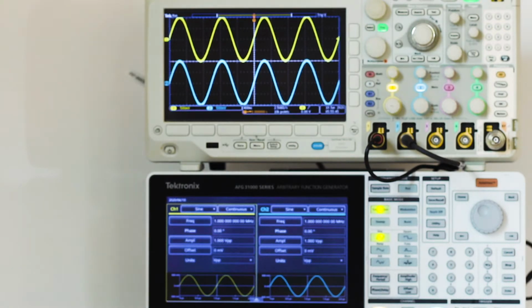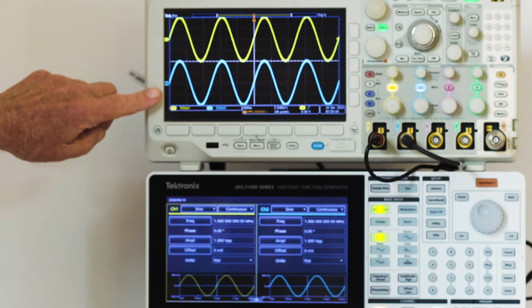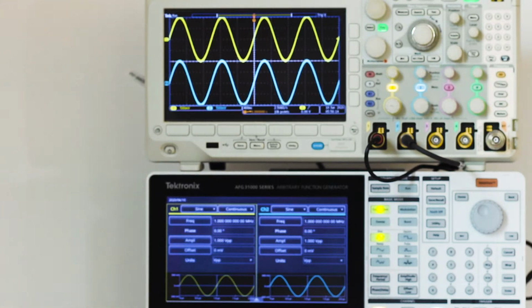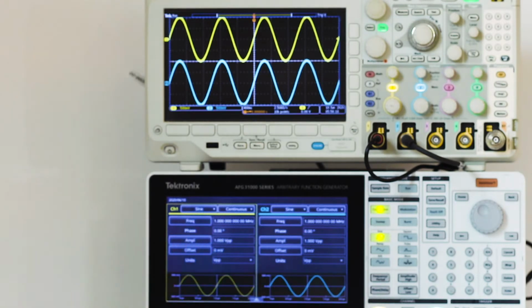Starting at the home page in the AFG using the touch screen, we've pressed Basic, which accesses the internal library of 12 standard waveforms, plus Arbitrary, which allows the user to create custom waveforms. Notice that sine wave is the default, shown in both channels. Also, we have to switch on the outputs for both channels in the AFG. The signals are being sent to the oscilloscope.